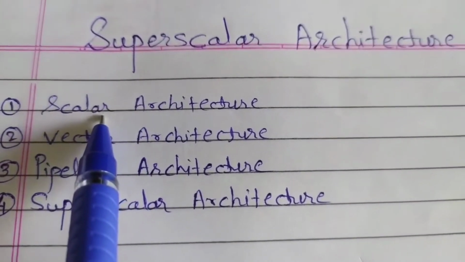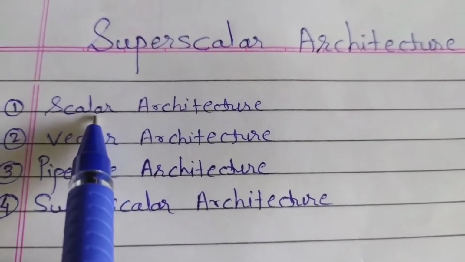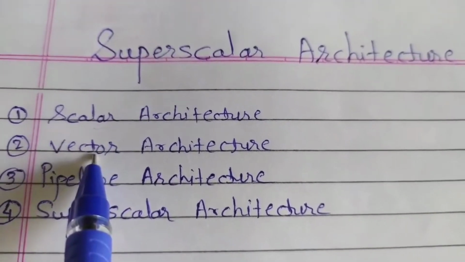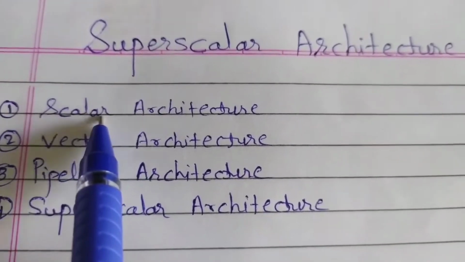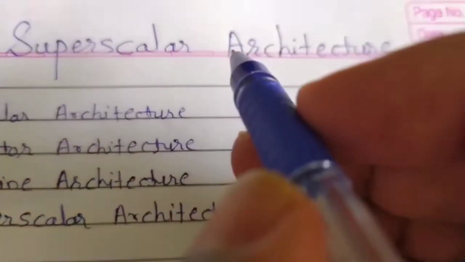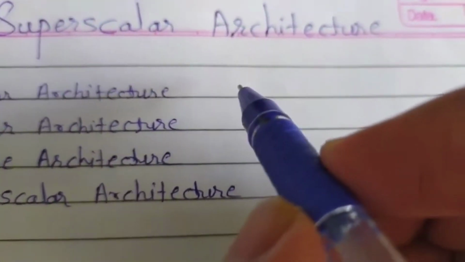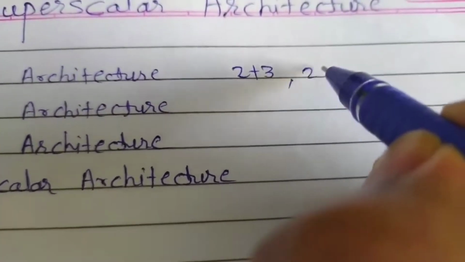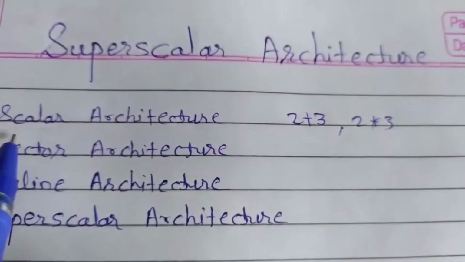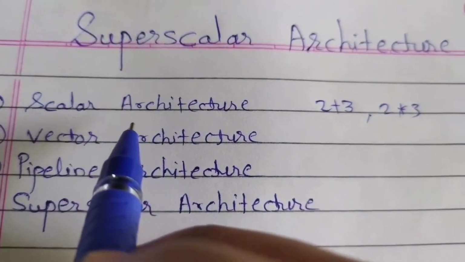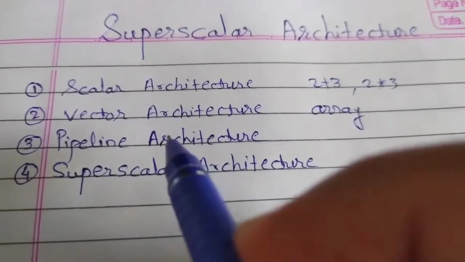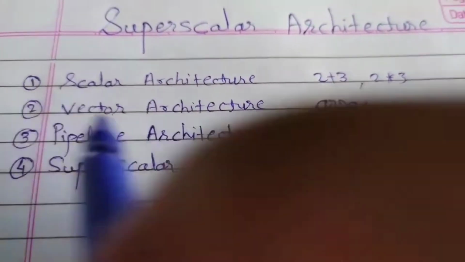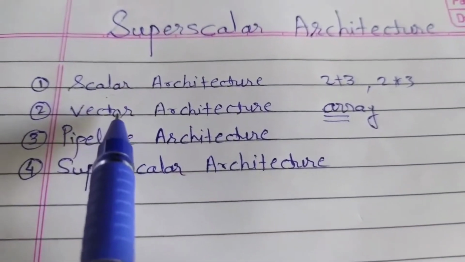So what do you mean by scalar architecture? Again, the processor which follows scalar architecture is called a scalar processor. In the same way, we can say about vector processor. Scalar architecture means the processor operates on scalar quantities or scalar data items, for example, addition of two numbers, multiplication of two numbers, likewise. Those are called scalar architecture or scalar processors. While vector processors operate on arrays of data. So that is the difference between scalar architecture and vector architecture.